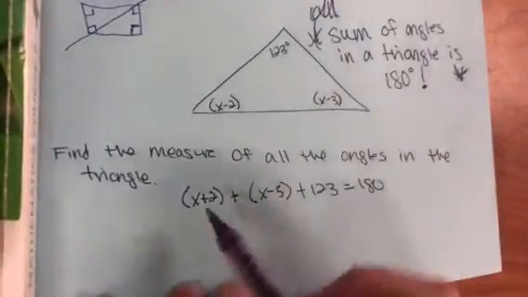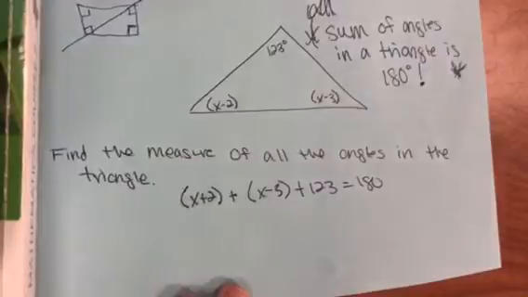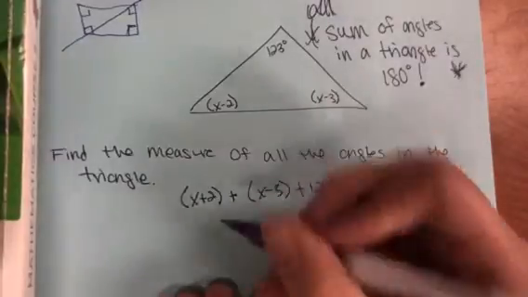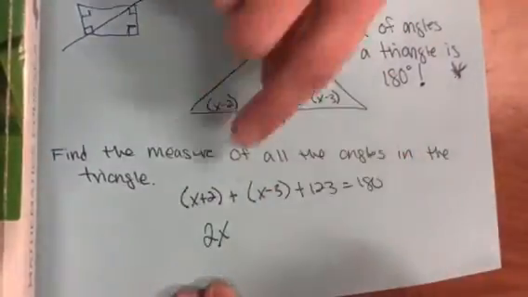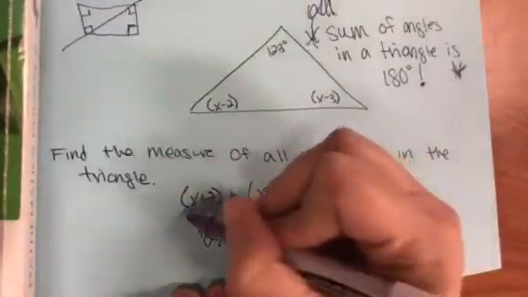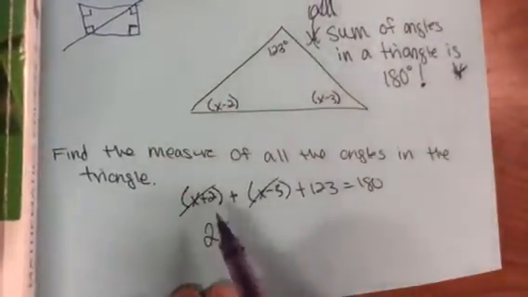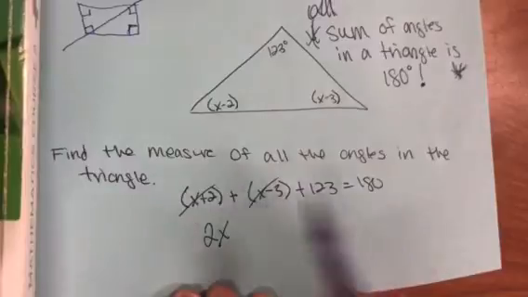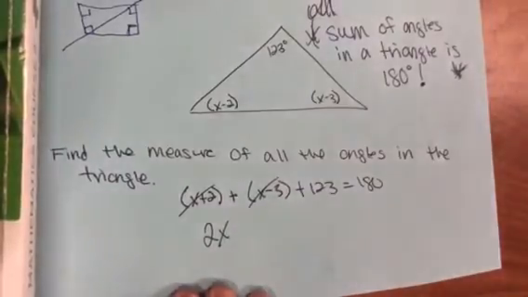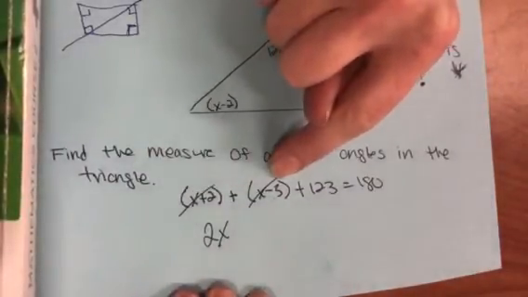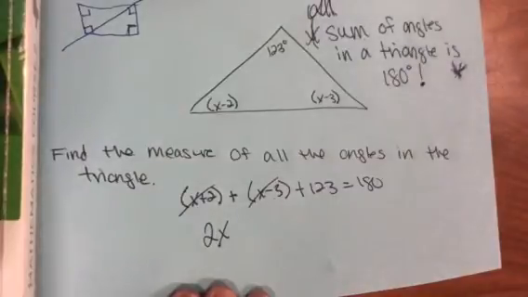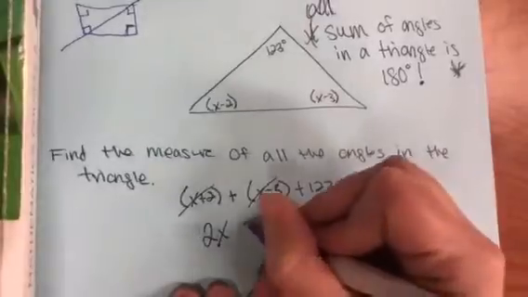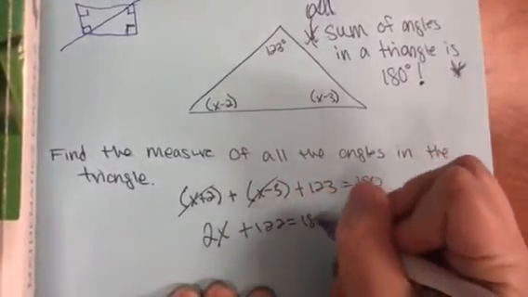So let's combine our like terms. How many x's do I have? 2 x's, and they're both positive because the sign in front is positive, so 2x. Now I've got 2 minus 3 and 123. Let's focus on these two first. 2 and minus 3 is negative 1. And 123 minus 1 would be 122. So 2x plus 122 equals 180.